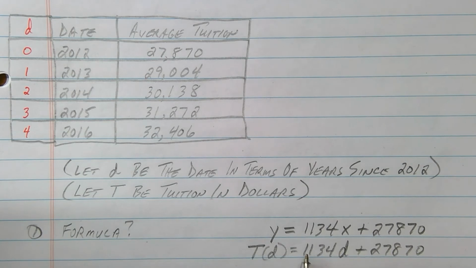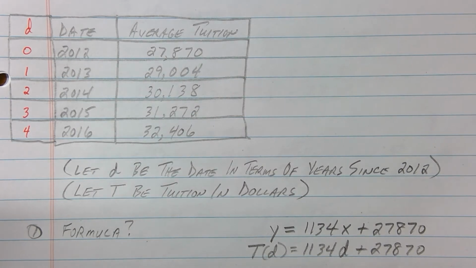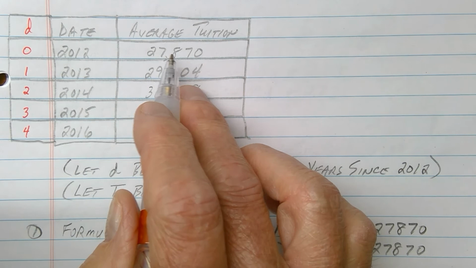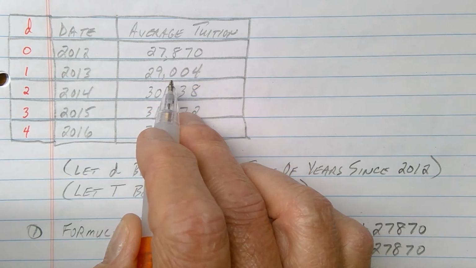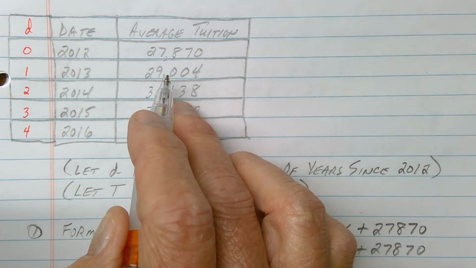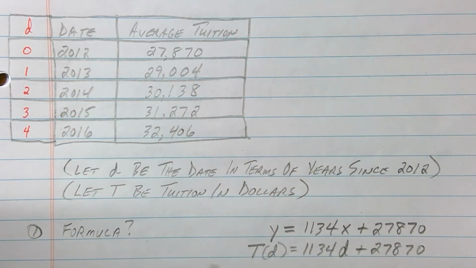All right, if we break the slope down, that means it's going up $1,134 each year, from 27,870 to 29,004. That's a $1,134 increase over 1 year. Think about it as slope. Remember, you always have to explain what's happening here.